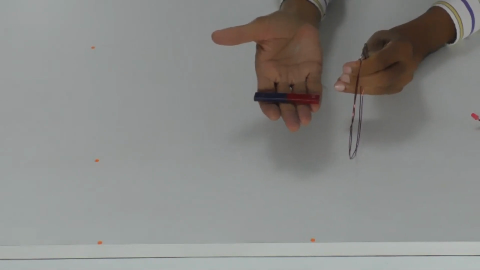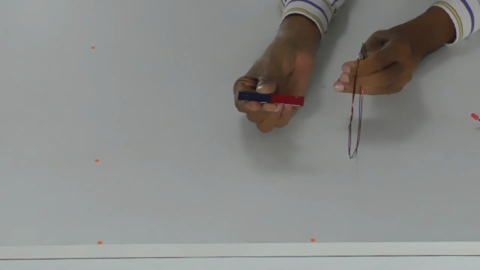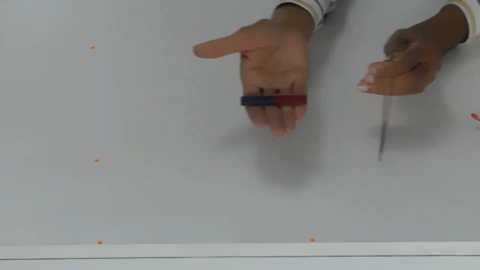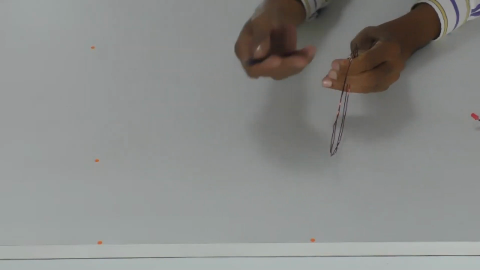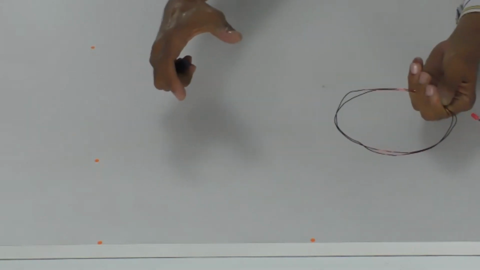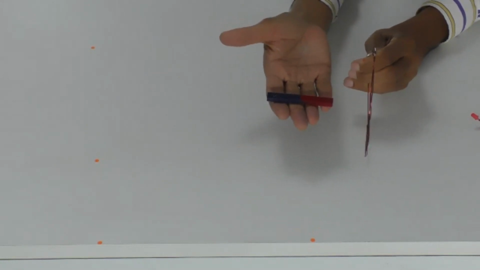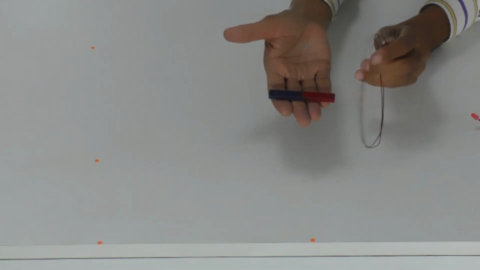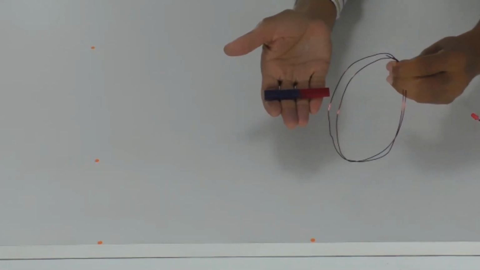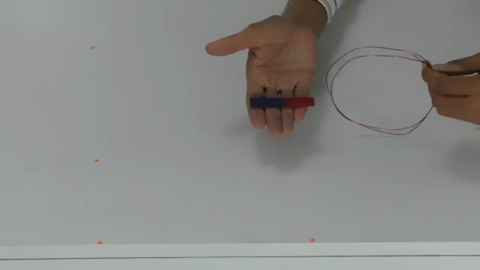Now, how many lines of force are passing through the coil depends, like I said earlier, on how strong this magnet is. The stronger the magnet, the greater the lines of force passing through the coil. It depends on how close they are to each other. The closer they are, the greater the lines of force passing through the coil. It also depends on the area of the coil. The bigger the coil, the greater the area of the coil, the greater the number of lines of force passing through the coil. So these are three factors that we have already discussed. There is a fourth factor as well. It depends on the angle. If I were to turn the coil like this and place them like this, then the lines of force are not passing through the coil at all.